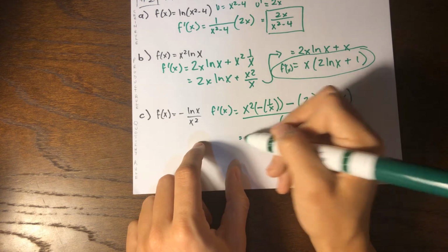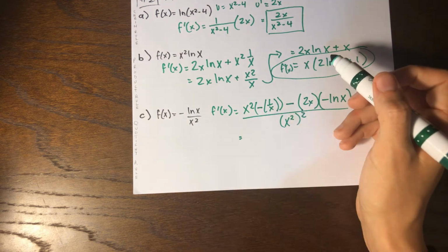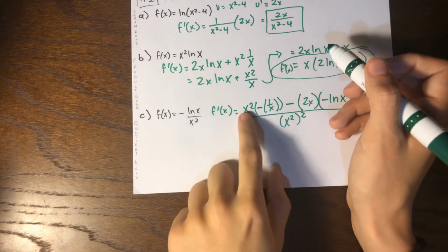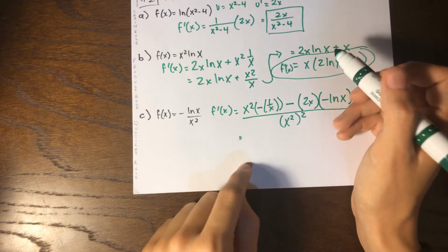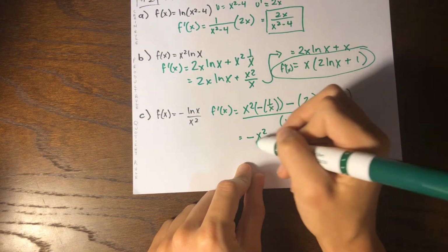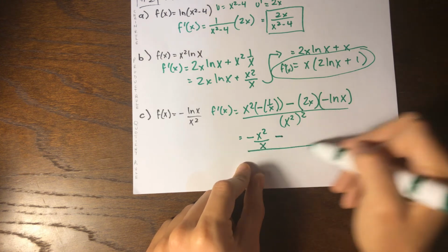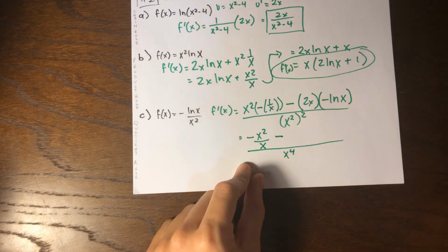Okay, so I'm given x squared times the negative 1 over x would give me negative x squared over x, which would be negative x. So let me just write negative x squared over x, right? Minus, and all this is going to be over x to the fourth. Okay?